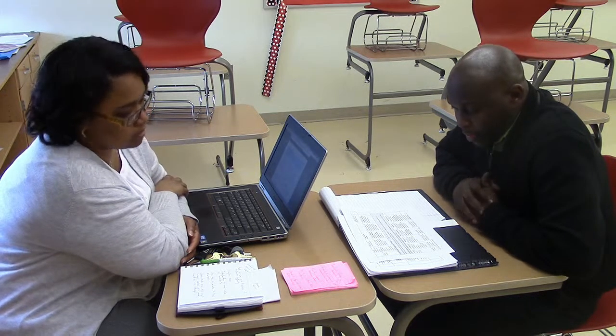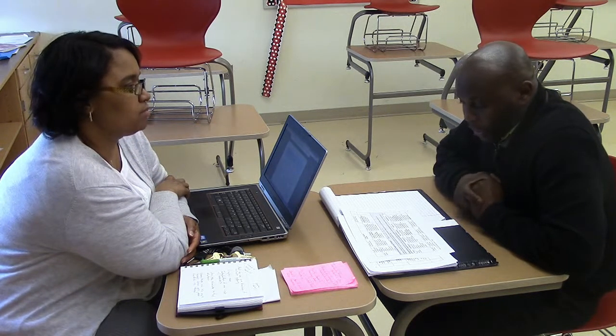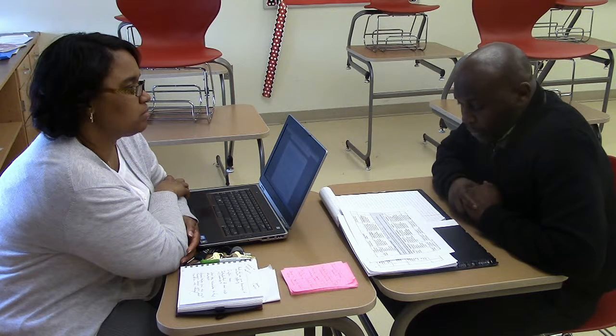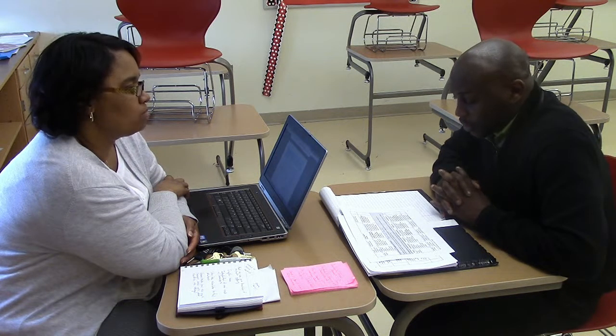Yeah. And so my last question is, what other supports do you think you need around application of content? I think what I need is to focus a little more on graphing, not only the graphing part of it, but using the other features of the calculator, so that they can master using the calculator and graphing.